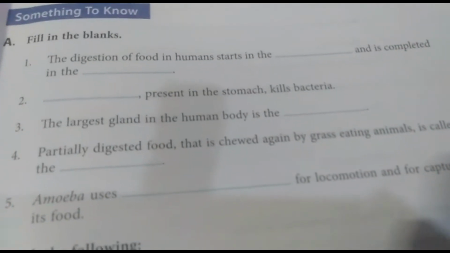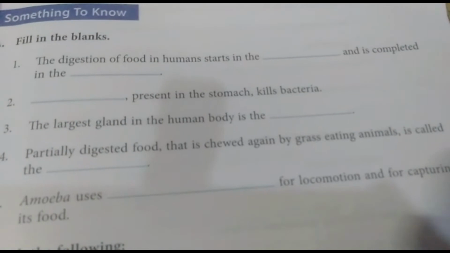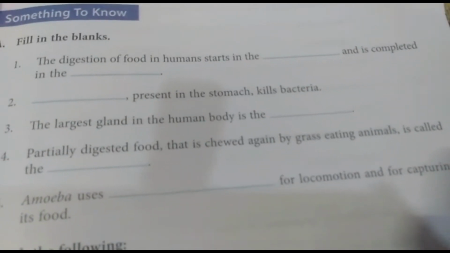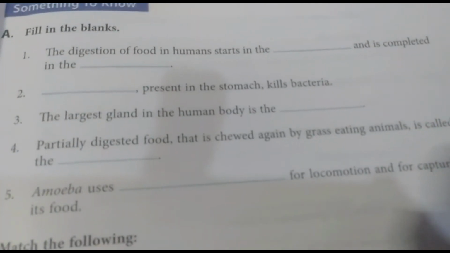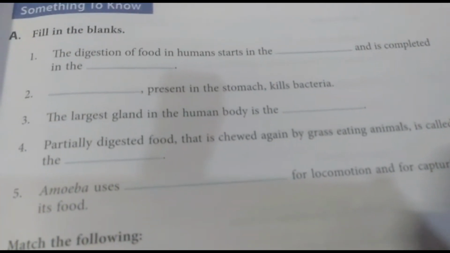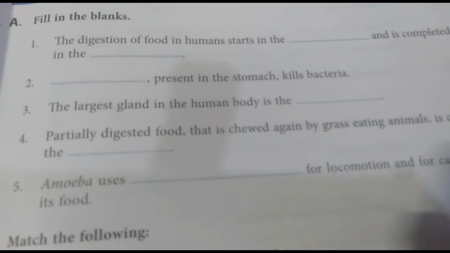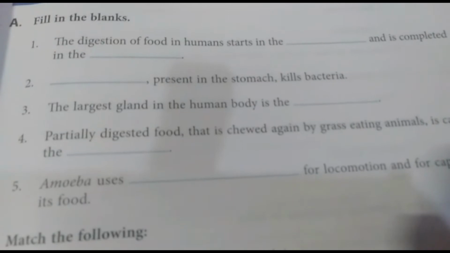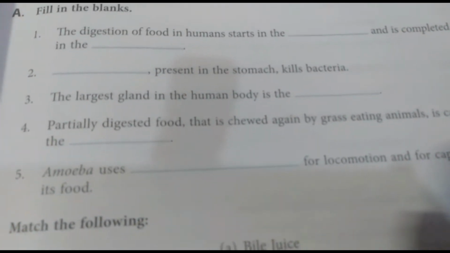Starts with the fill in the blanks. The first is, the digestion of food in humans starts in the mouth and completed in the anus. Second, dash present in the stomach kills bacteria: hydrochloric acid, that is HCl.